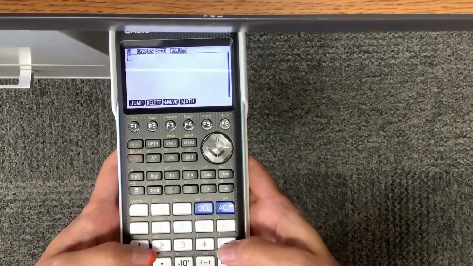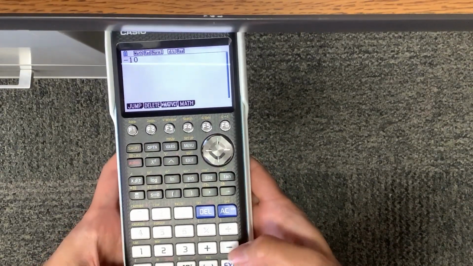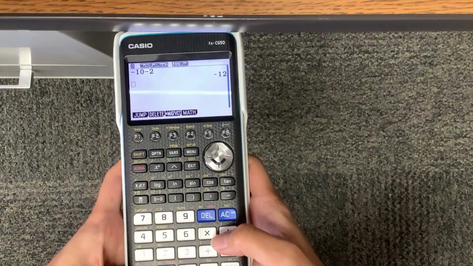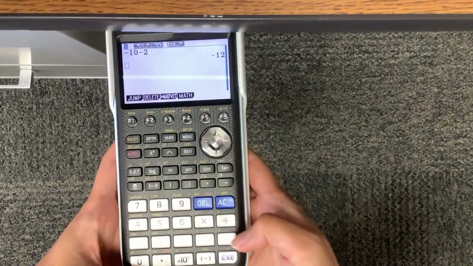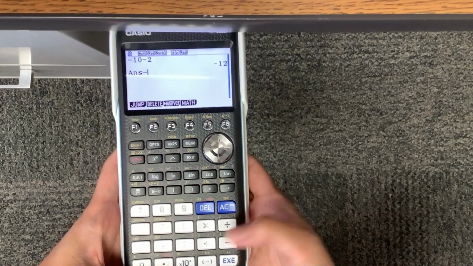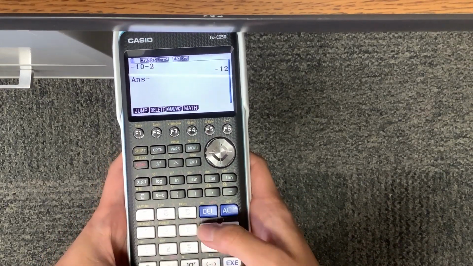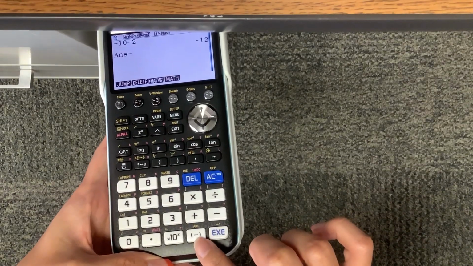So if you used minus 10 minus 2, it would give you, oh, this one did not give you an error message. But if you press the minus symbol, it will give you an error message sometimes. So just make sure that you are using the negative symbol right there.